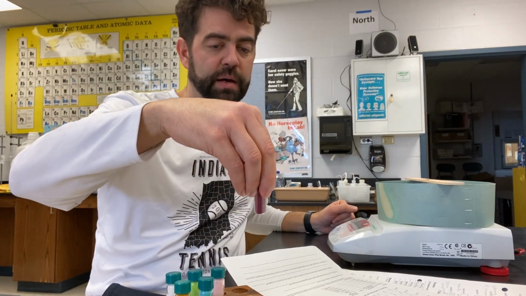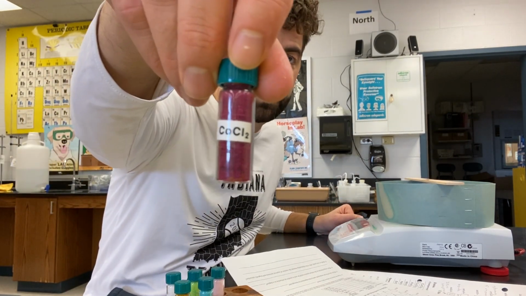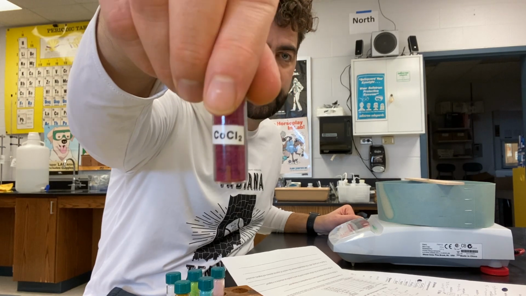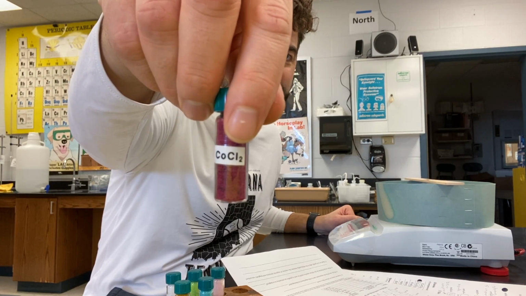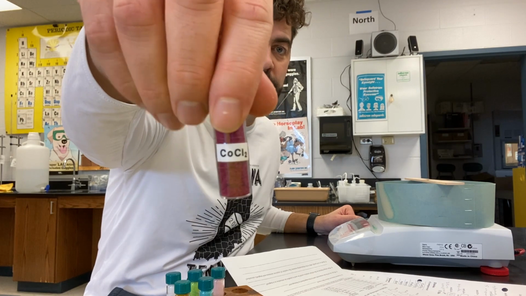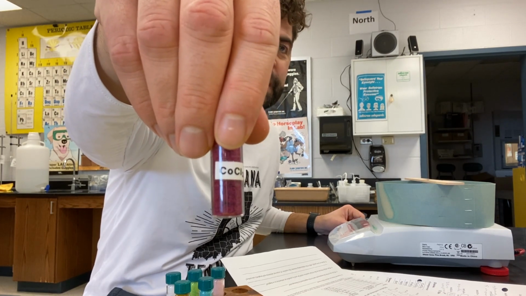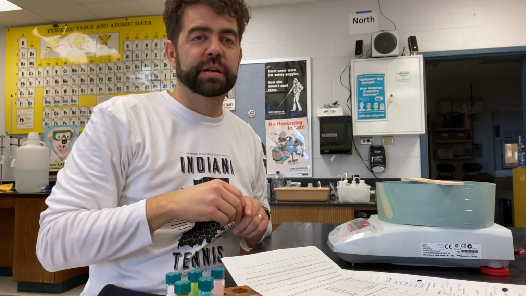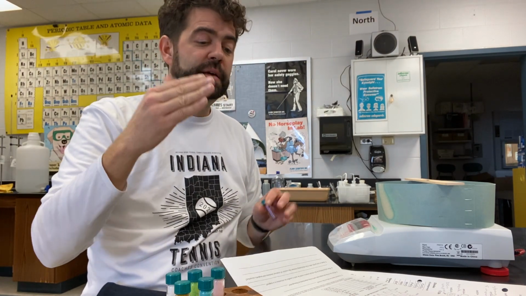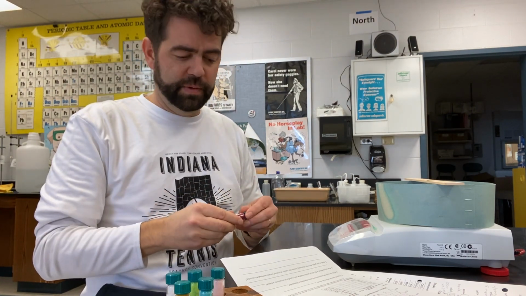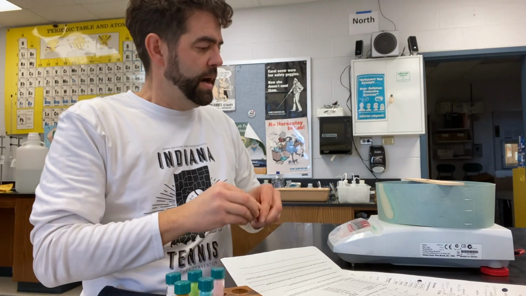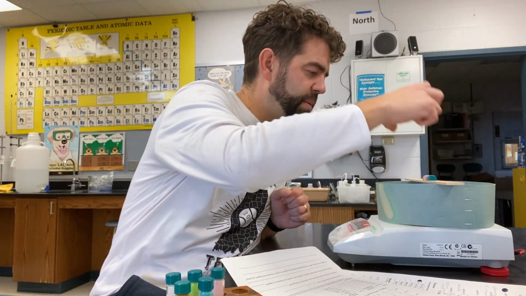I take the cobalt. Cobalt's a pretty cool color there, purple. And again, it's CoCl2. Now I don't care so much about the Cl2. What I care about is the cation that is formed when you lose electrons, specifically 2 electrons. And that's important, as you probably found out before. So I'm gonna put this right here, and I wanna see what my reading is.